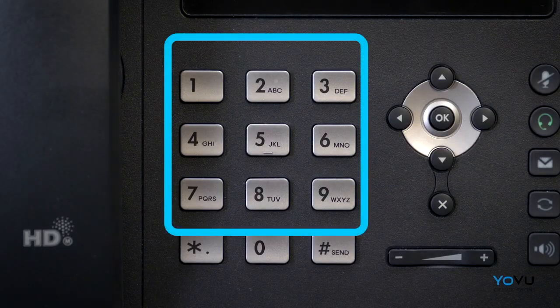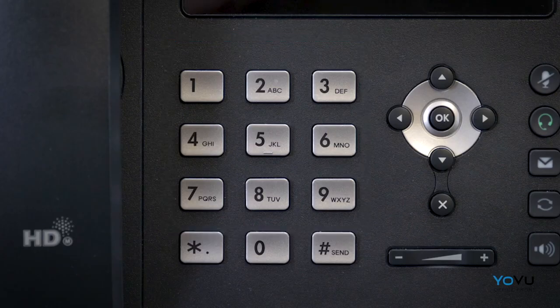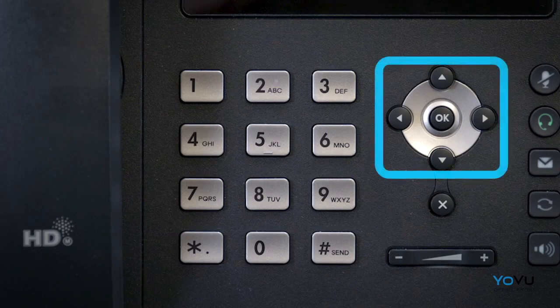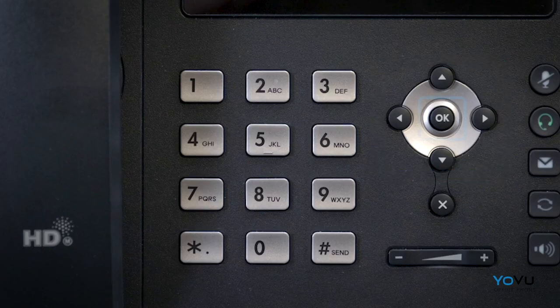In the center of the phone, there is a dial pad. Like most phones, this is used to enter phone numbers, navigate phone menus, and search the directory. To the right of the dial pad are navigation buttons. These are used to navigate menus on the phone, including directory, call history, and setting menus. The OK button is used to select the highlighted entry on your screen.